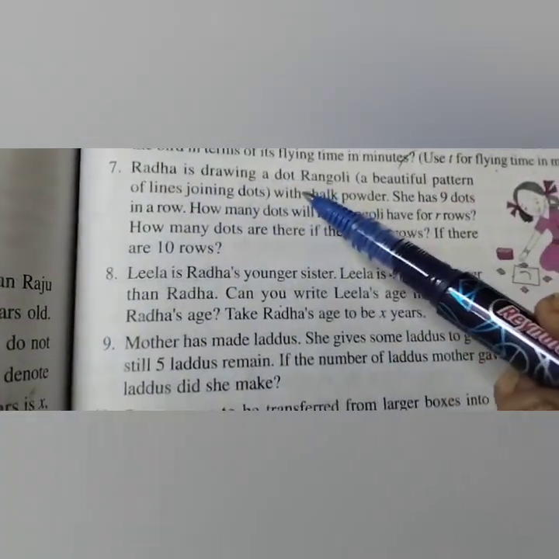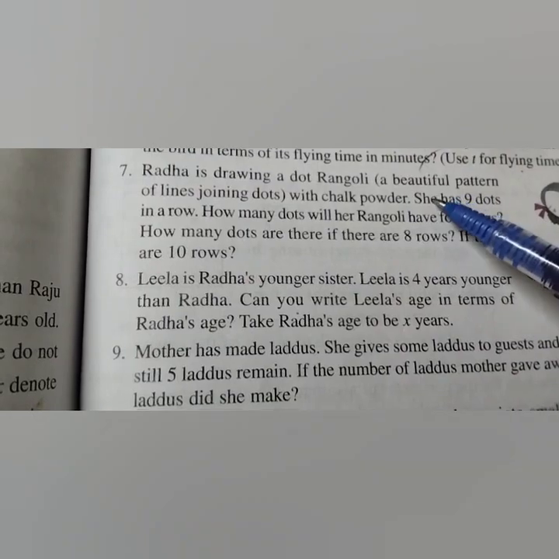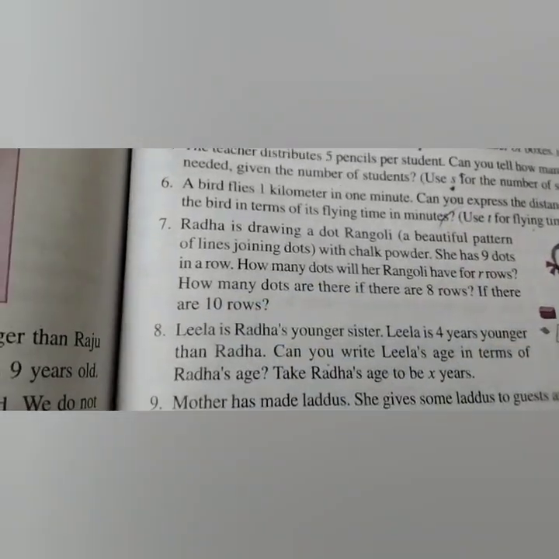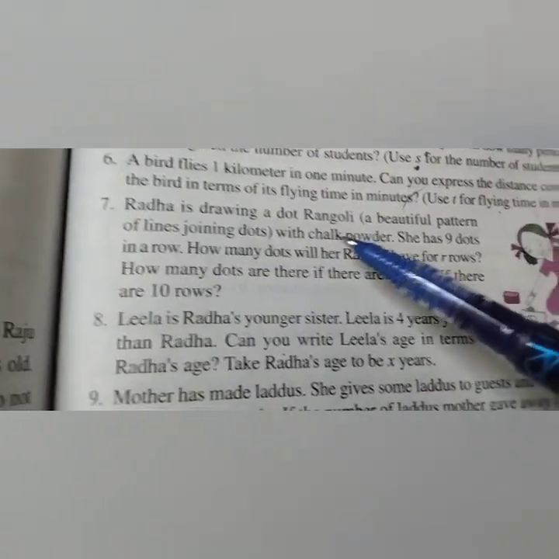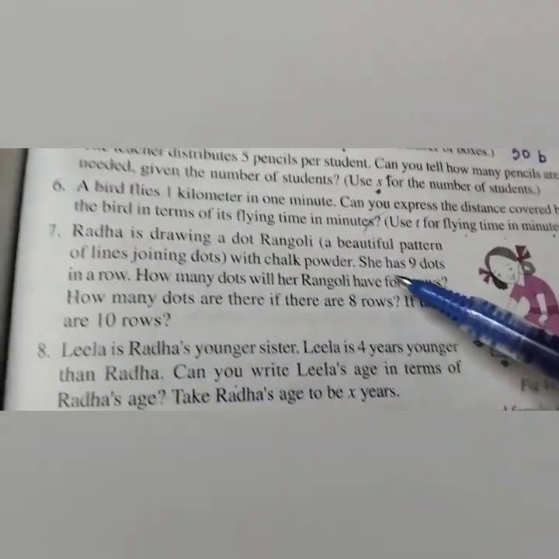Radha is drawing a dot Rangoli, a beautiful pattern of lines joining dots with chalk powder.